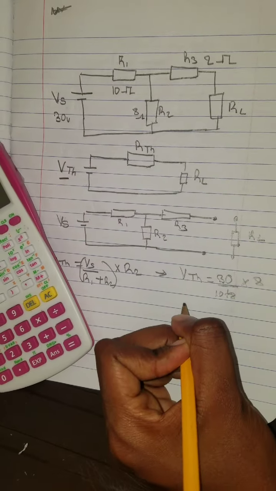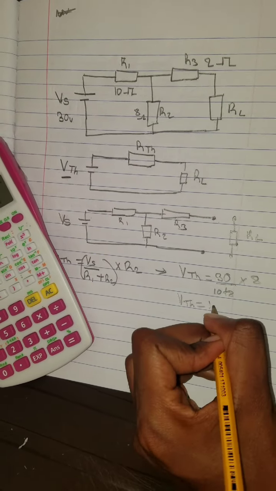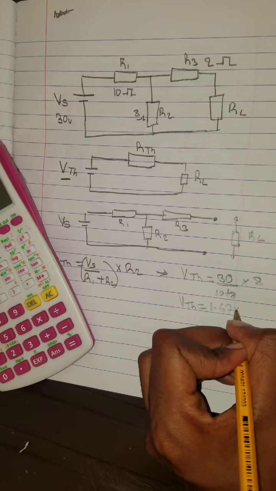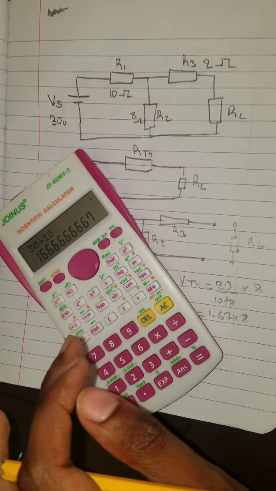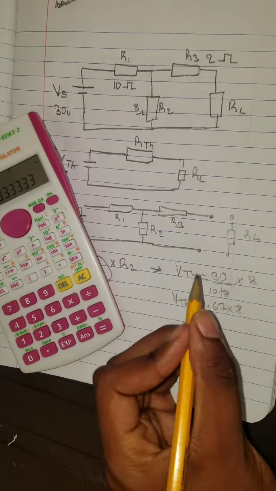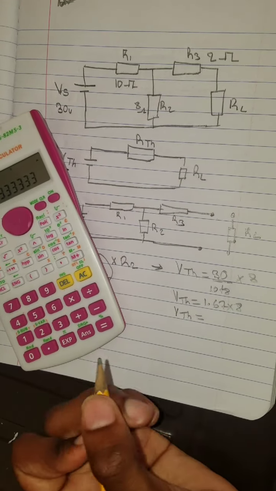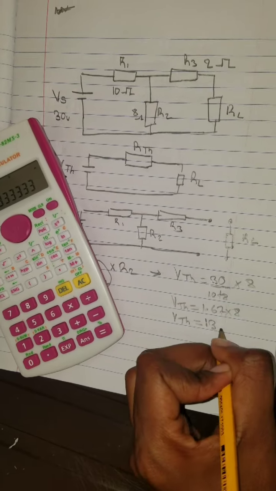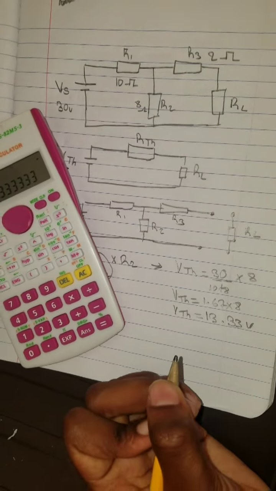So VTH is 1.67 times 8, which is equal to 13.33 volts. Simple as that.